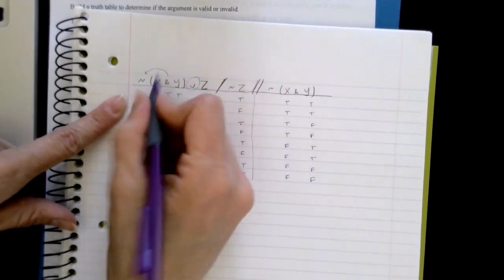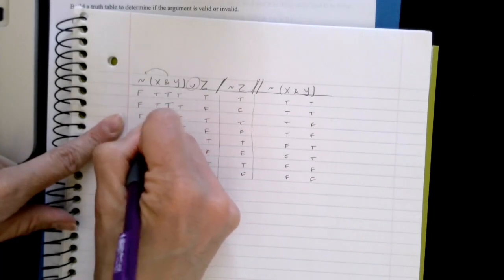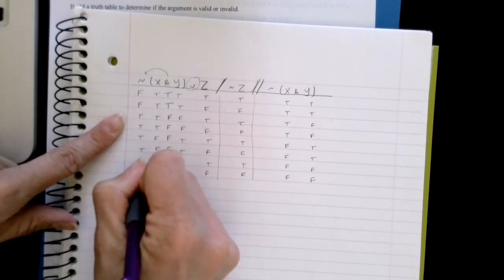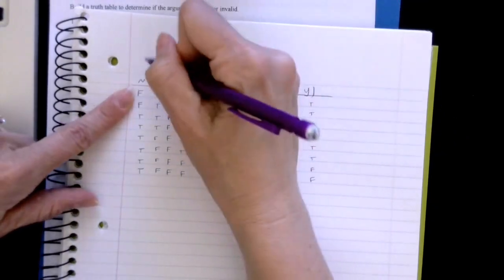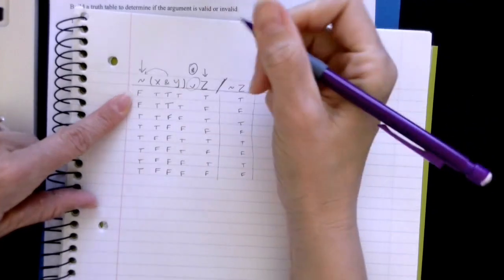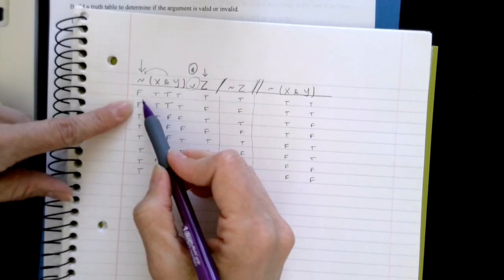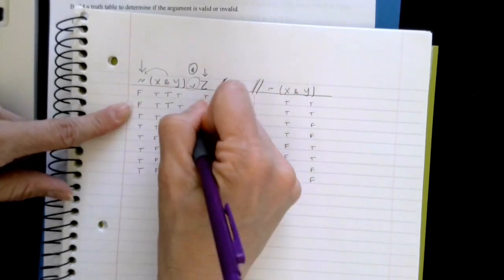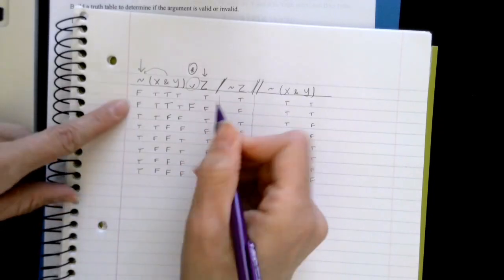So that becomes an F, that becomes an F. These become T's. And then we use this column and this column to come up with our main operator column, which is a disjunct. So we're looking for the FF pattern. FFF. No, these are all T's. So everything else is T.